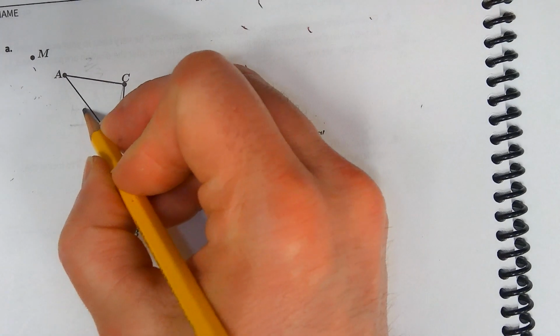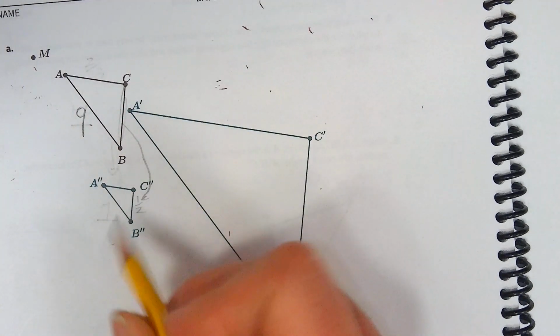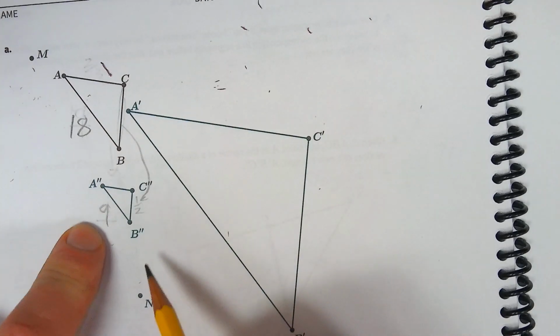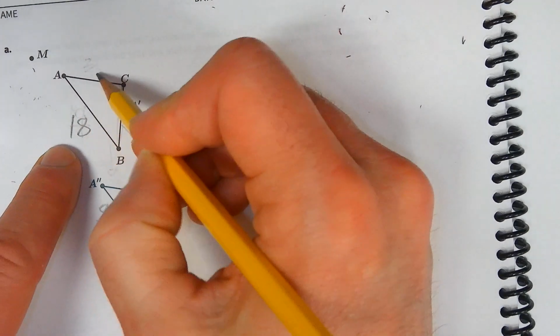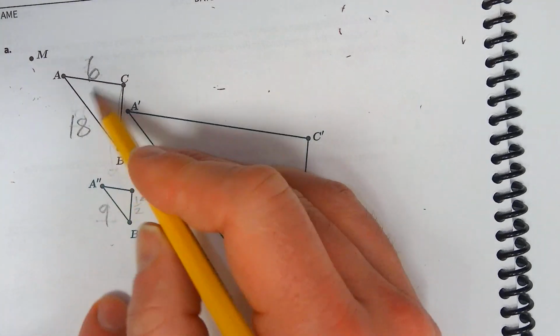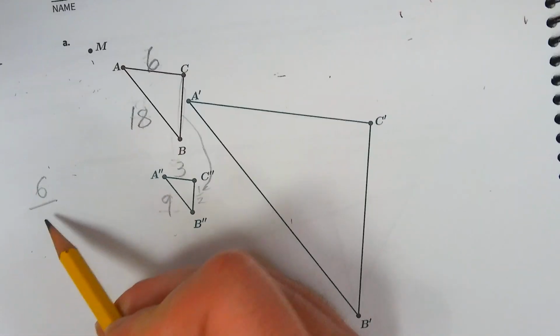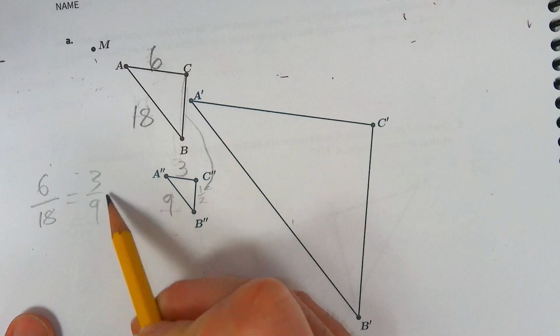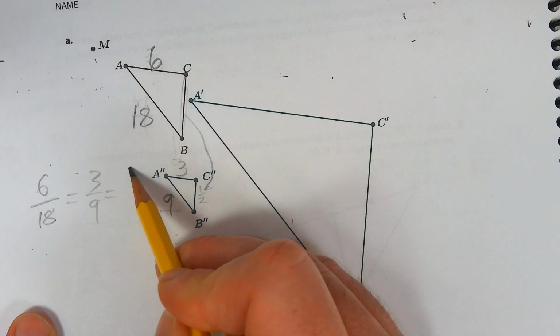Let's say this is 9, and this is, well, we know, okay, this is 18. This is 9, because we know this little triangle's half. And if this was 2/3, then this would be 6, and this would be 3. And 6 over 18 equals 3 over 9 equals 1/3.